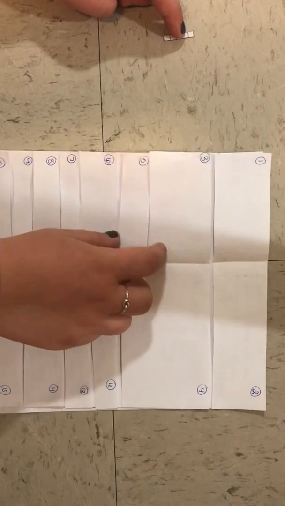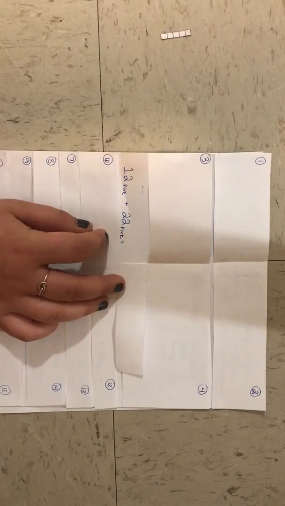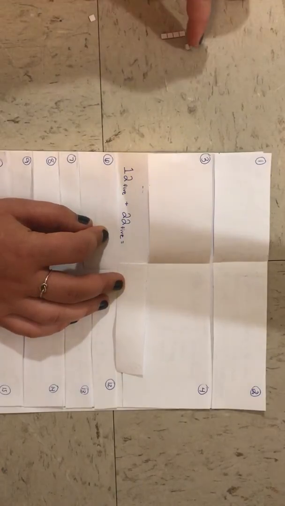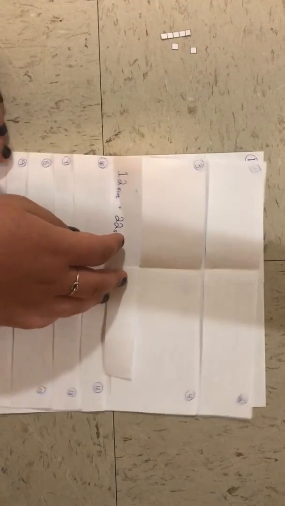So, now that we have a basic understanding of how to use base 5, we can begin addition. If we have 1, 2 base 5 and 2, 2 base 5, we can use our manipulatives to show each.